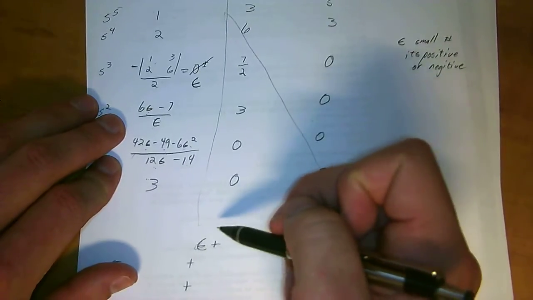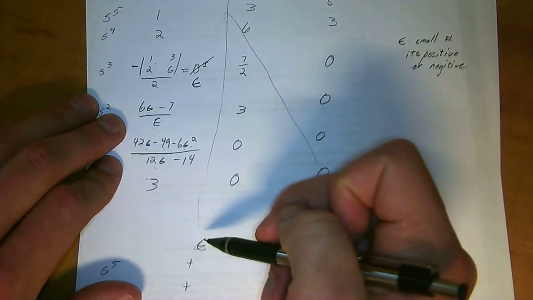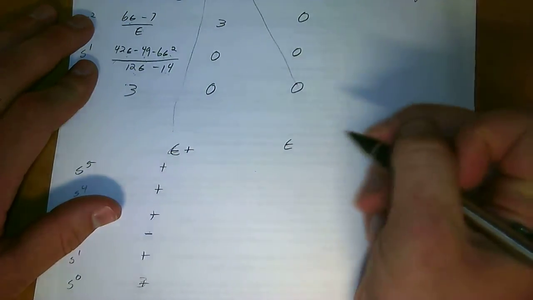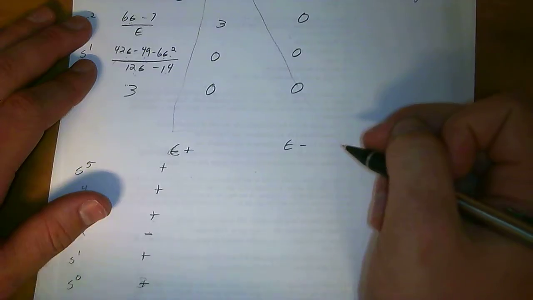Now, you may wonder, how do I know whether to use epsilon positive or epsilon negative? Well, they should give you the same result. So we'll go ahead and do epsilon equal to a negative number now.